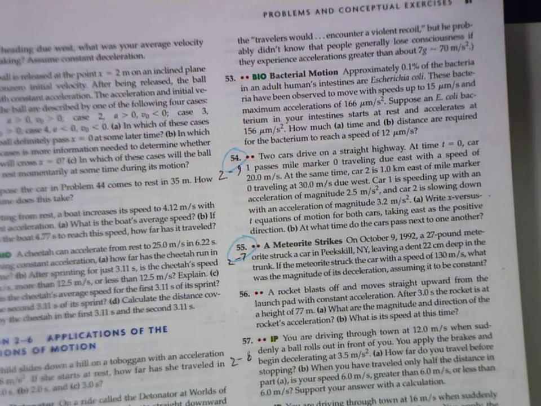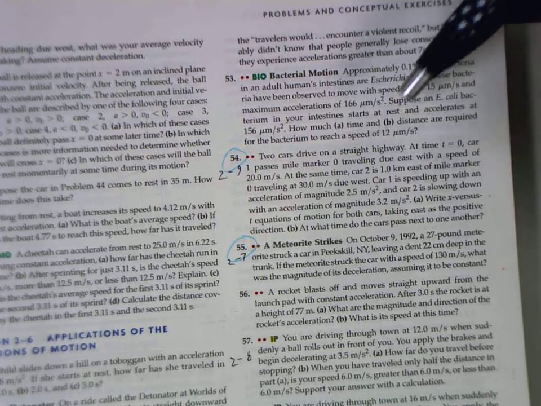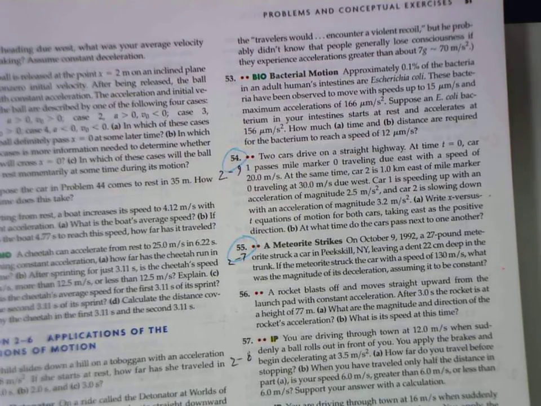Part A, write x versus t equations of motion for both cars. So x as a function of t. Taking east as the positive direction. Part B, at what time do the cars pass next to one another?